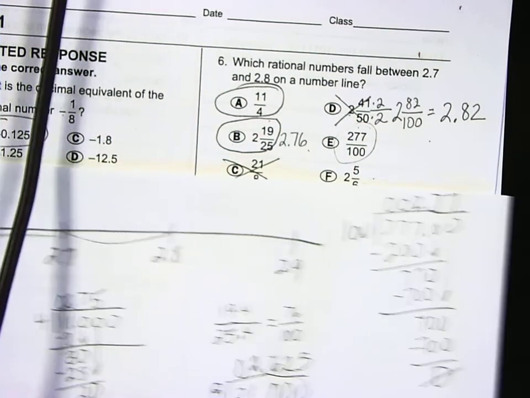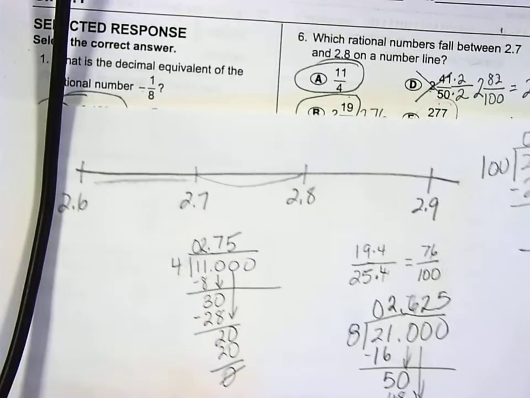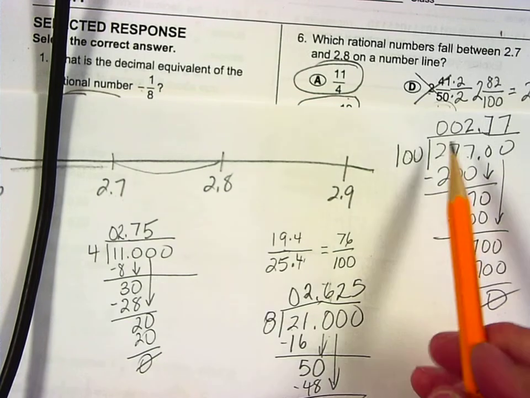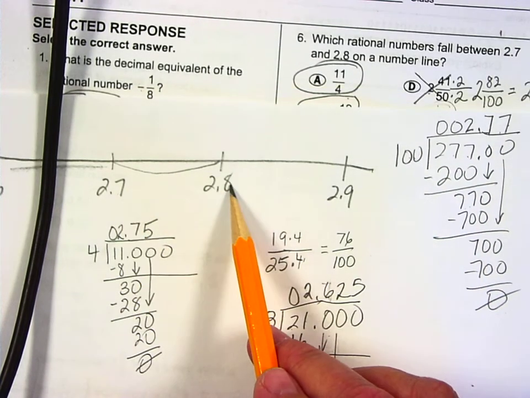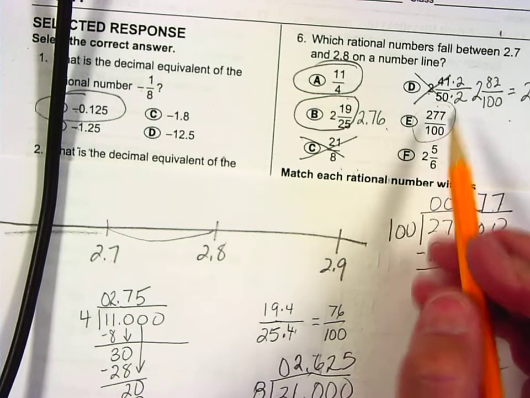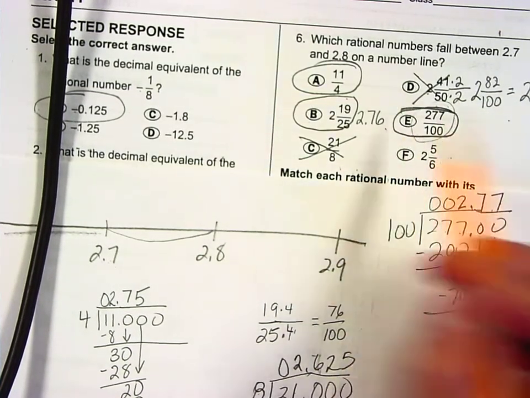Is that between 2.7 and 2.8? Yes, because if you think about it, with money, $2.77 is more than $2.70 and less than $2.80. So this is a good answer right here.